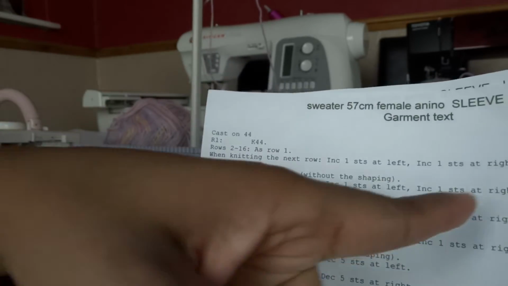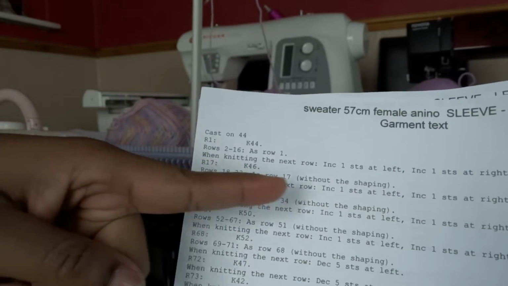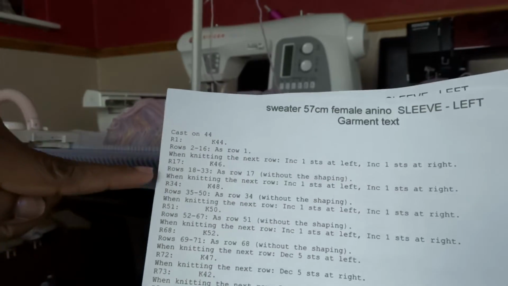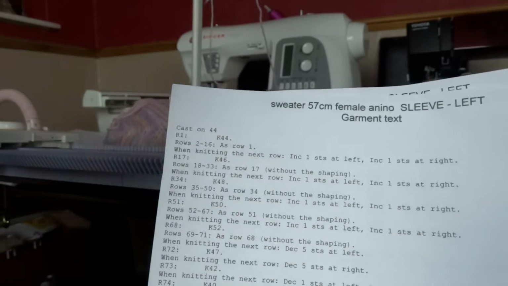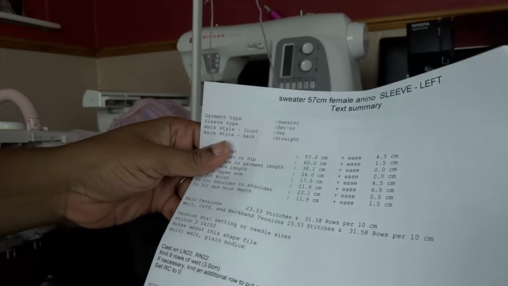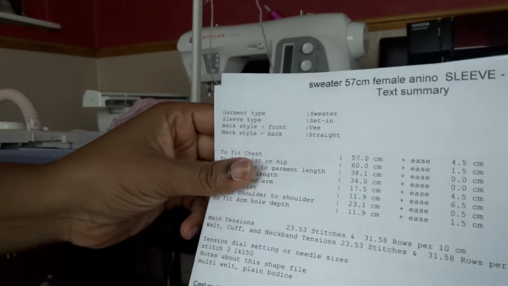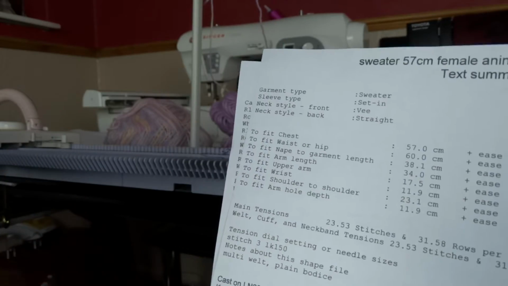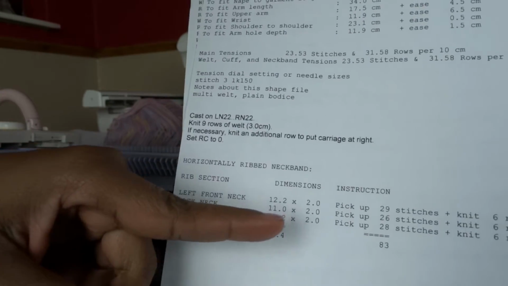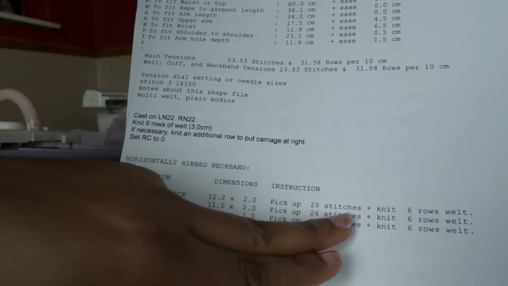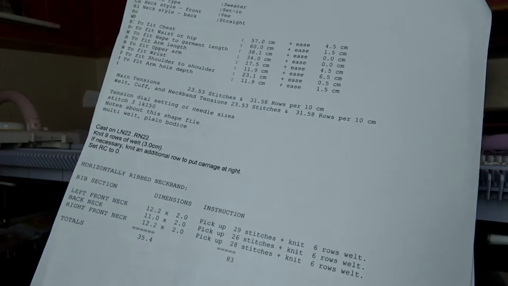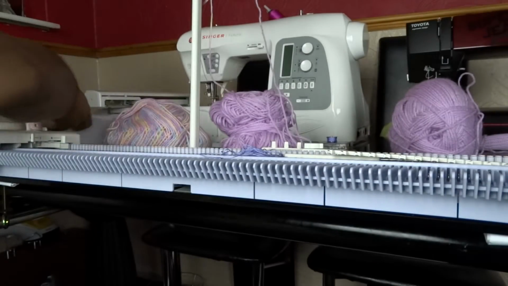Here it tells me how it's going to be on interactive knitting in the designer knit software. It tells me row by row what changes to make and what to do. In the text summary, it just summarizes everything and also tells you the front neck, the back neck, the right front neck, the number of stitches to pick, and the numbers of rows to knit. So now we'll start knitting the sleeve of our sweater.